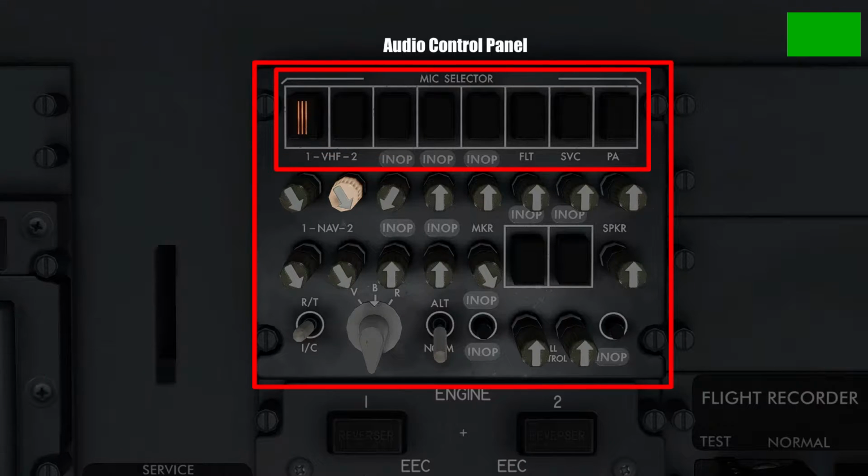Moving to the right, these 2 switches are the HF or High Frequency Radios. Unfortunately, these are unclickable and are therefore not simulated in the ZIBO mod. Moving to the side, we have the FLT or Flight Interphone systems that pilots can use to communicate with flight attendants in the back of the plane.